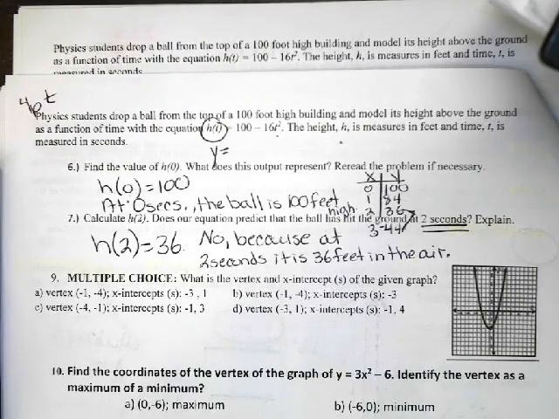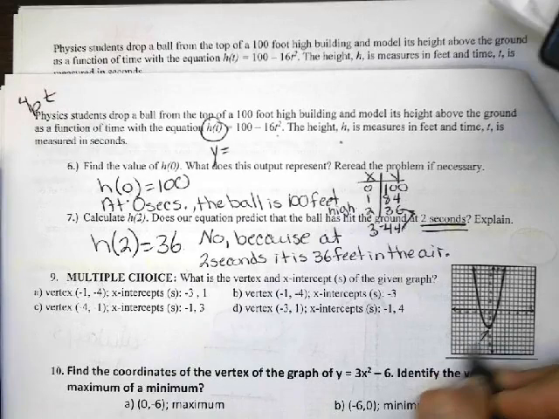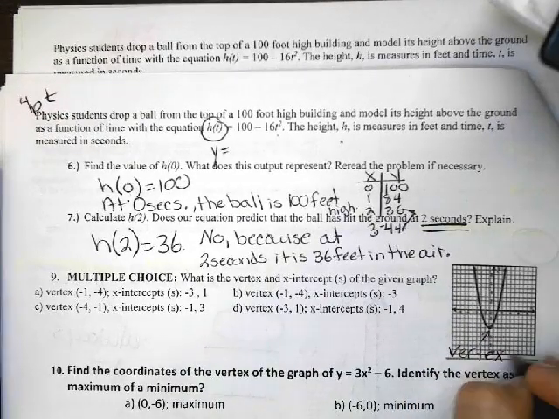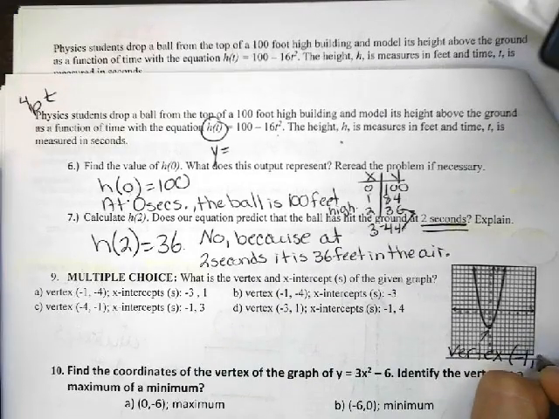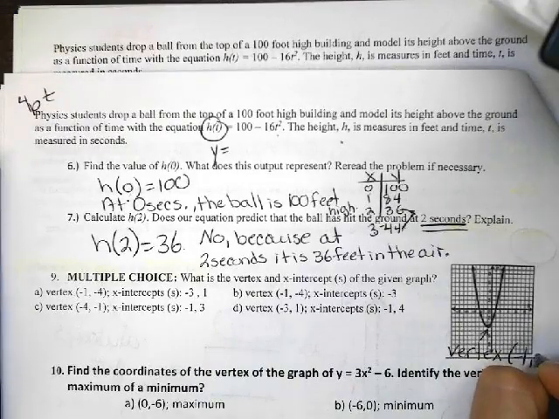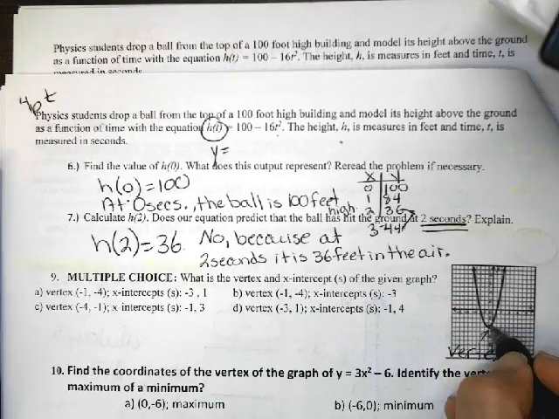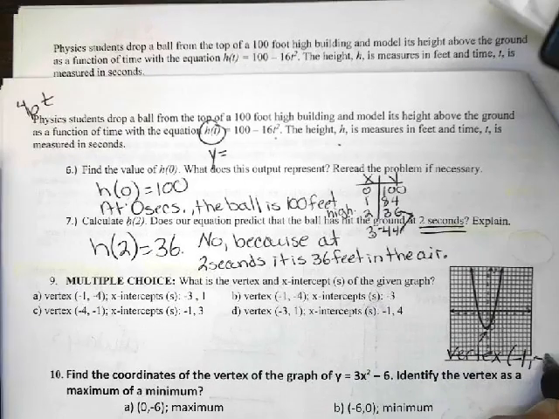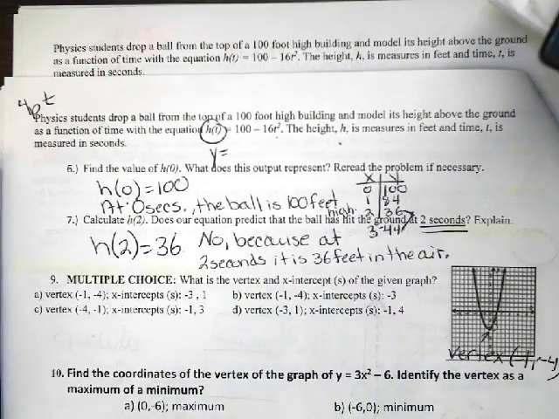So the vertex is 1, negative 3. It's not? Nope, that goes down to 4. Oh. So 1, 2, 3, 4. So it goes down to negative 4. So you're close. What are your x-intercepts?